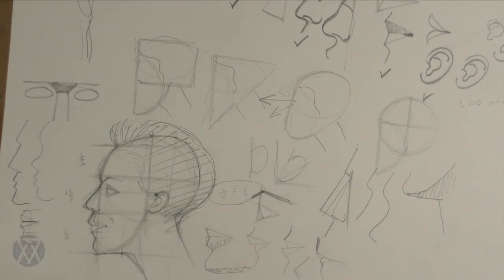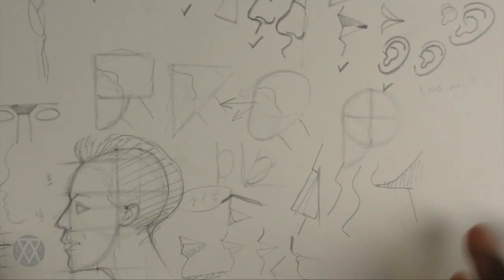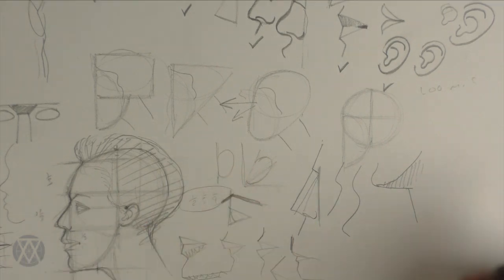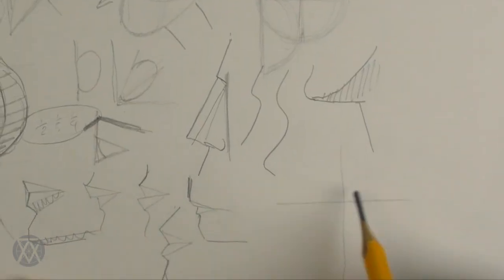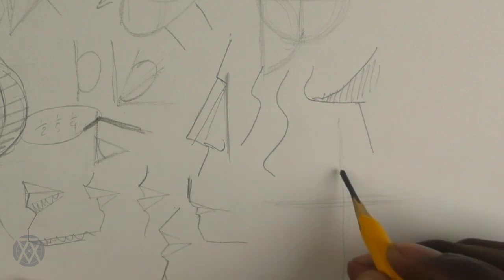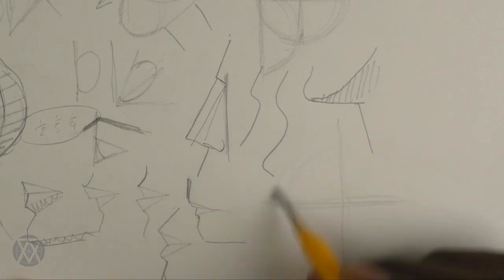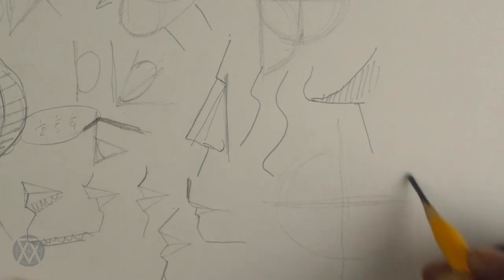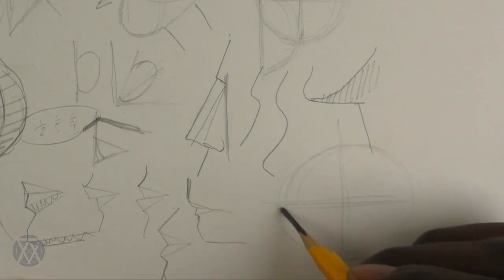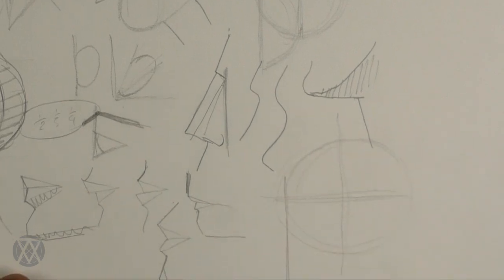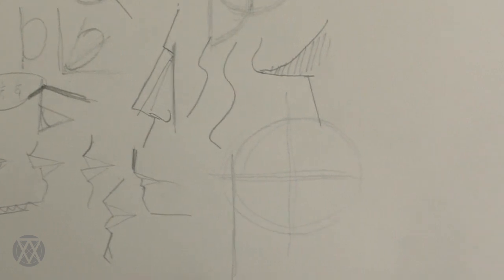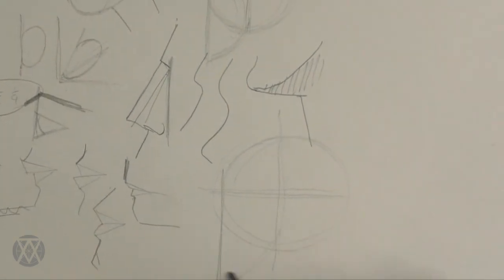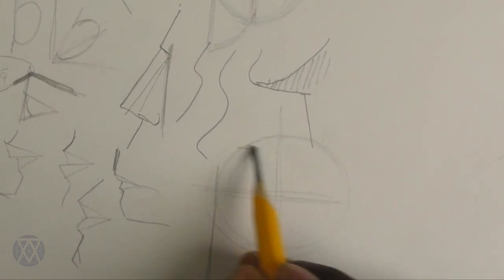So basically, remember, it's important to first establish an axis. All right, you have horizontal, vertical. Then you start establishing the mass of the head. So you can say, for example, you use something like a circle, and then you drop down a little face plane, like that's the tangent. And then you can just attach your chin from there. Then after that you can start making the divisions.